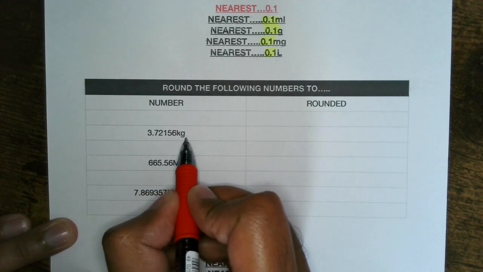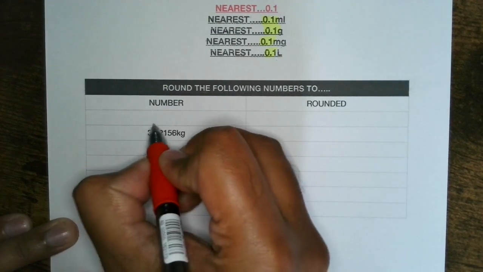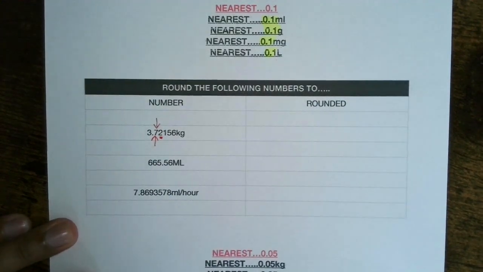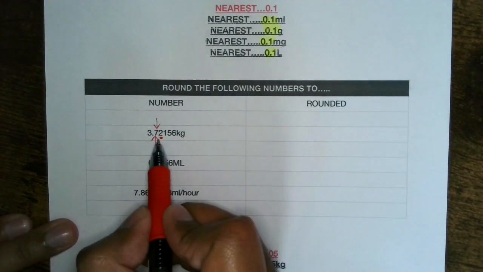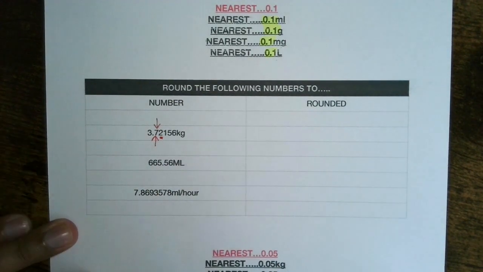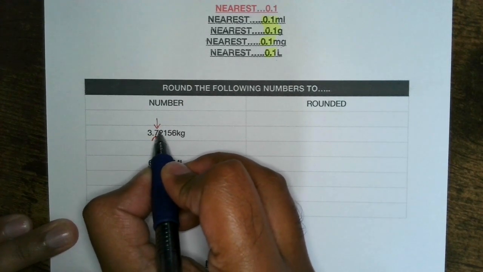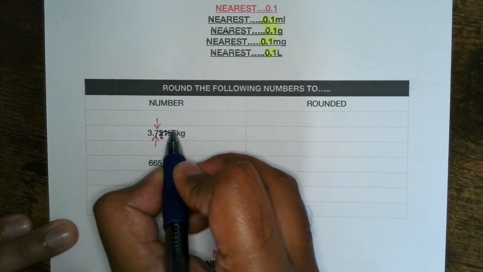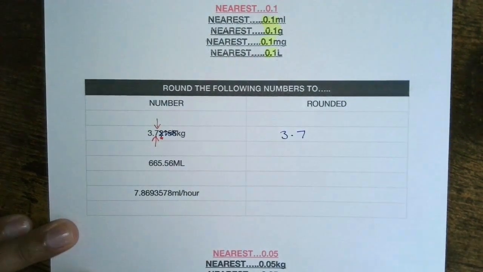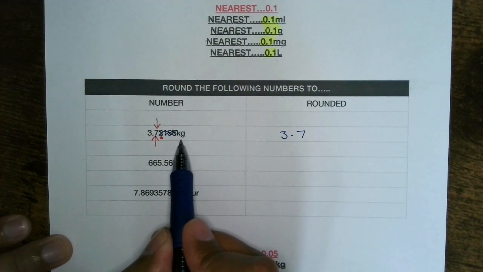So the first thing I'm going to do is to round this number, 3.72156 kilogram, to the nearest 0.1 kilogram. I'm going to find that position for the 0.1. There it is. And I'm going to look to the right of it, and that's the only number I'm interested in. And I'm going to say, are you bigger than 5 or smaller than 5? Well, it's smaller than 5. So I'm going to round it down. I'm not going to include it, so I'm going to cross it out and leave my answer at 3.7. That's my answer to the nearest 0.1 kilogram.